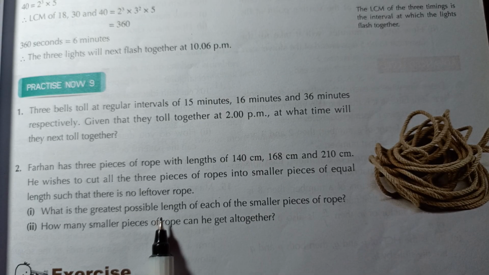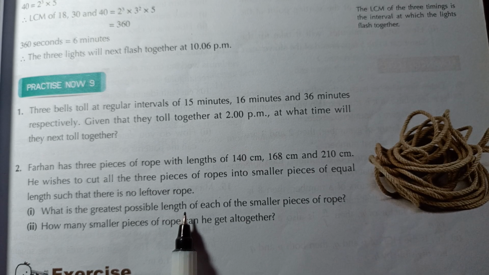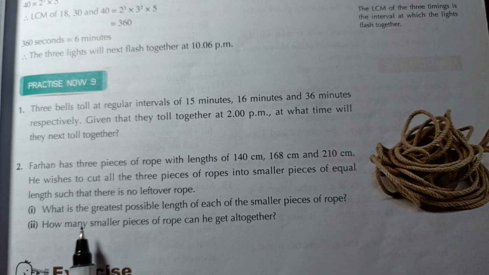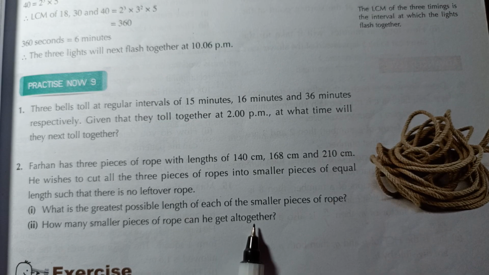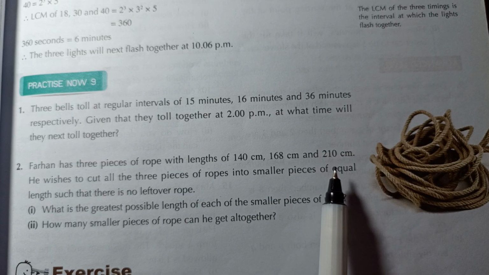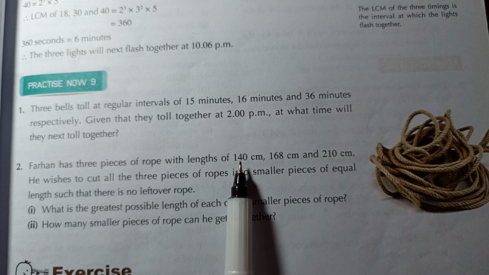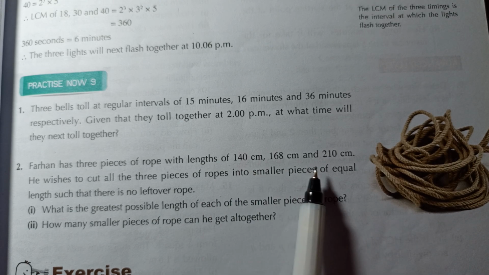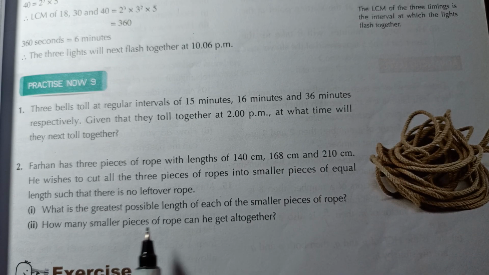It means that we have to find the HCF, so that each of his smaller pieces is of greatest length and there is no wastage of any rope. And in the next part, he is asking how many smaller pieces of rope can be obtained altogether when he cuts 140 centimeter, 168 centimeter, and 210 centimeter. Because 3 pieces will be cut, we will tell him how many pieces he will obtain from all these 3 pieces in the second part.